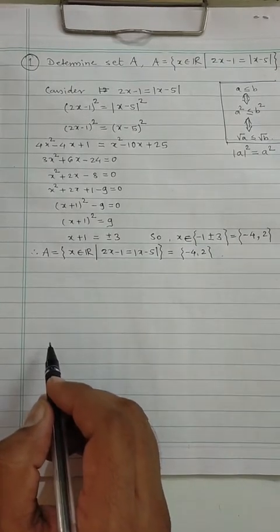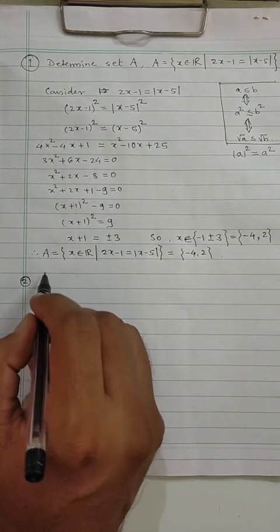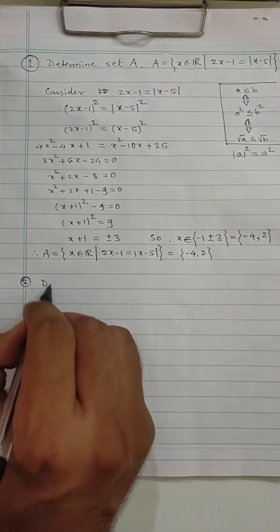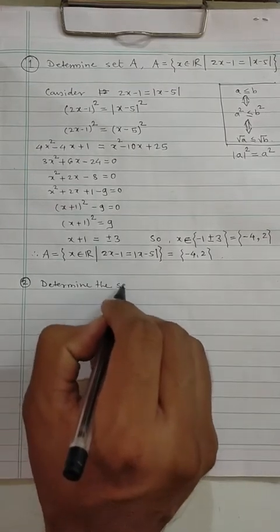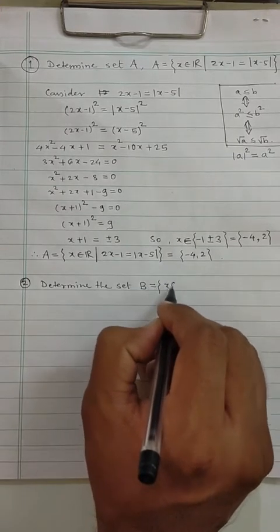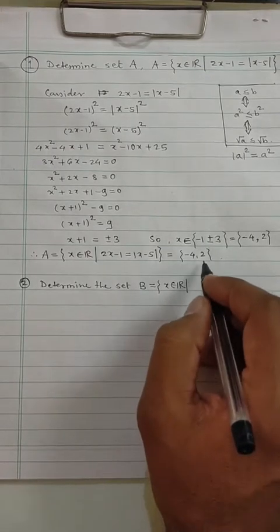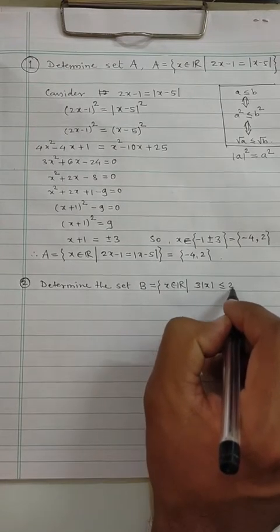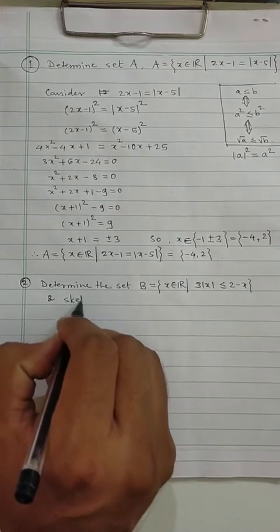So second example, determine the set B equal to, it also contains real numbers x such that 3 times modulus of x is less equal to minus x, and sketch it.